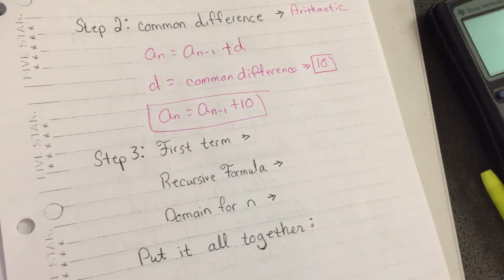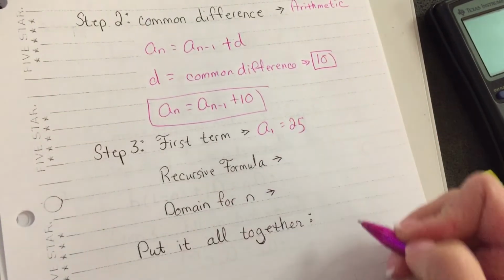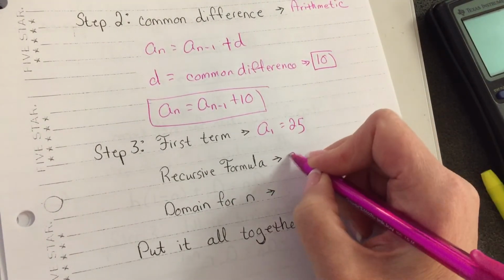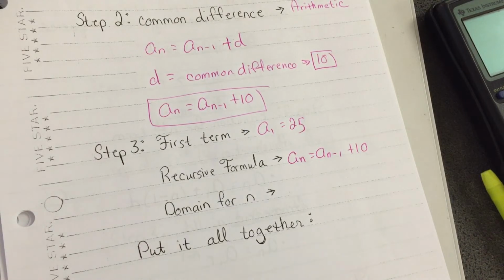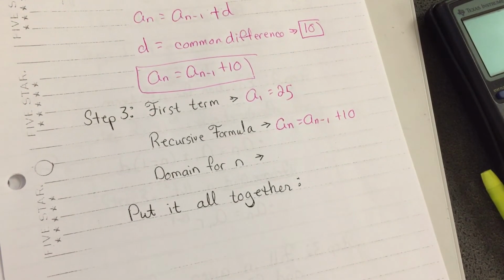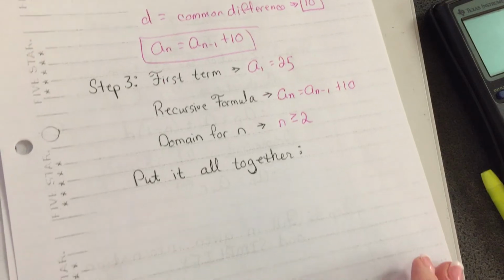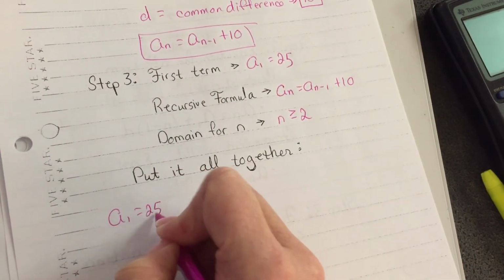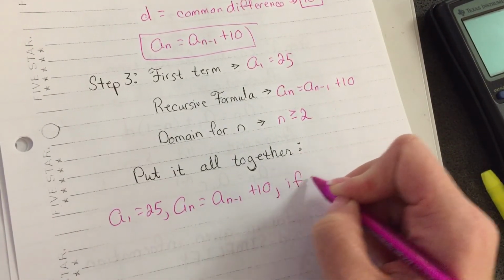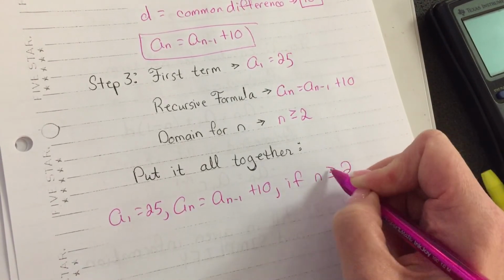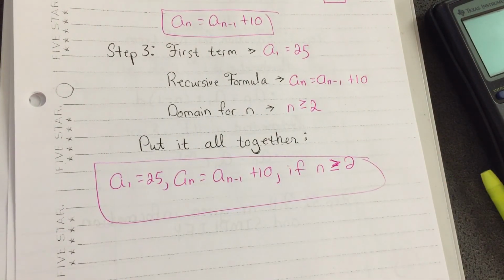Now, step 3. My first term, a1, was 25. The recursive formula is a sub n equals a sub n minus 1 plus 10, which I got from right there. And the domain for n is always n is greater than or equal to 2. All we do is put this together with commas. So you say a1 equals 25, comma, a sub n equals a sub n minus 1 plus 10, comma, if n is greater than or equal to 2. And this is the recursive formula for the sequence given to you.